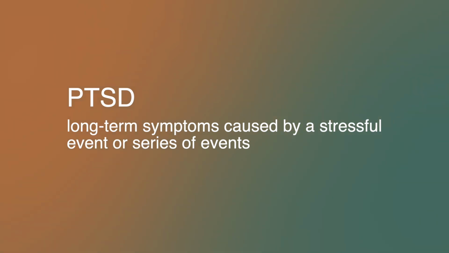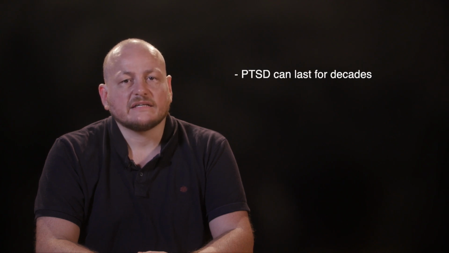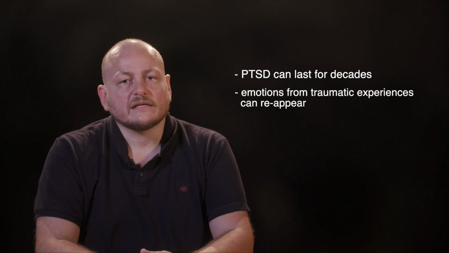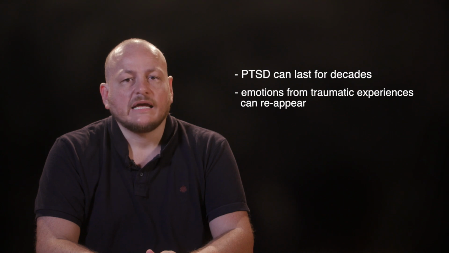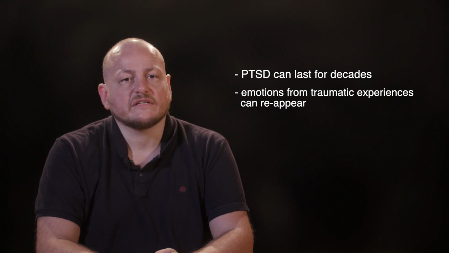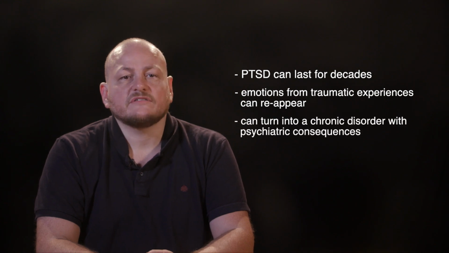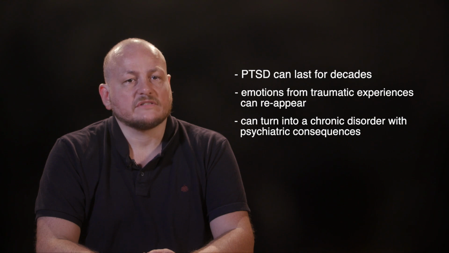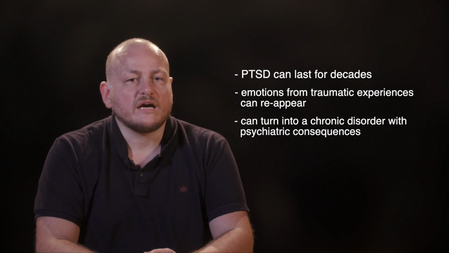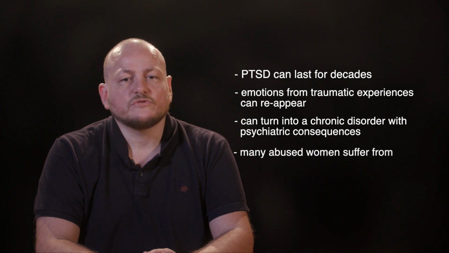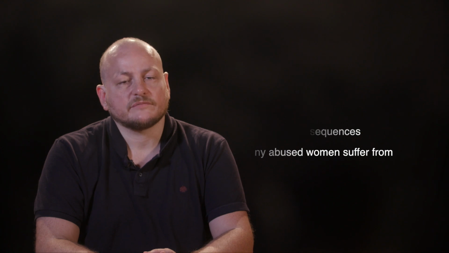In some cases, violence against older persons can lead to PTSD, or post-traumatic stress disorder, which is a medical term for long-term symptoms caused by a stressful event or series of events. The initial emotional shock, fear, anxiety, sadness, and anger usually subsides over months, but PTSD can last for decades. Emotions from traumatic experiences can always reappear in the victim's mind, and a person can be stuck with flashbacks of the stressful events. Over time, PTSD symptoms can turn into a chronic disorder with psychiatric consequences. Although reactions to traumatic experiences do not automatically result in mental disorders, many abused women suffer from severe PTSD symptoms.